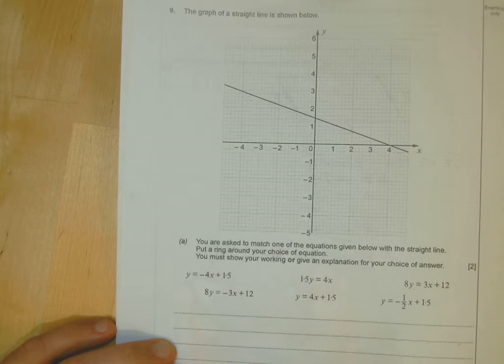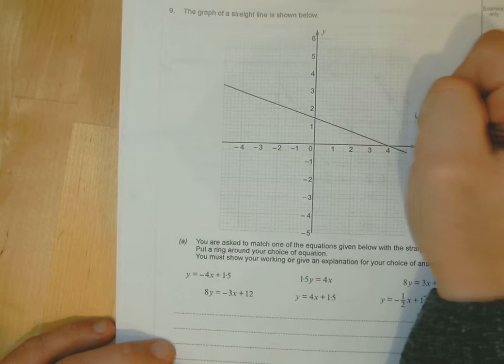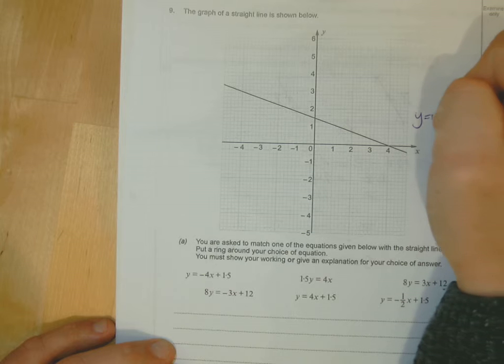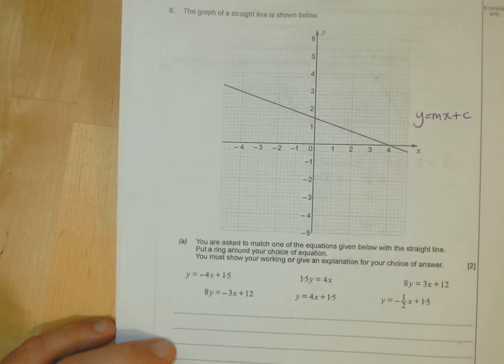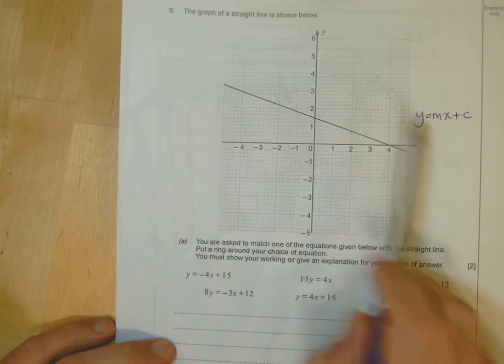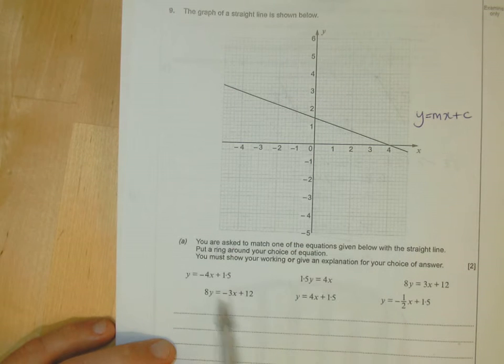Okay, so we could have a guess here, but they are asking us for a reason for our choice of answer as well. Now with this, you've got to remember equations of a straight line are of this form. Okay, we've seen this before, y equals mx plus c. Any straight line is always of that form. Now when you look down here, you can see they're very similar to what we've got up here.